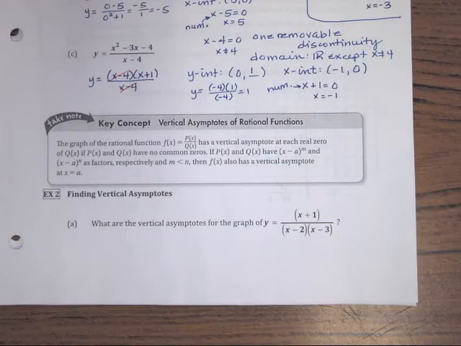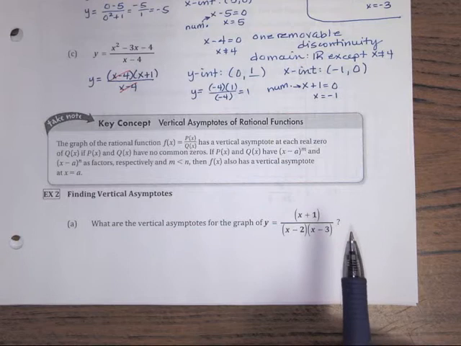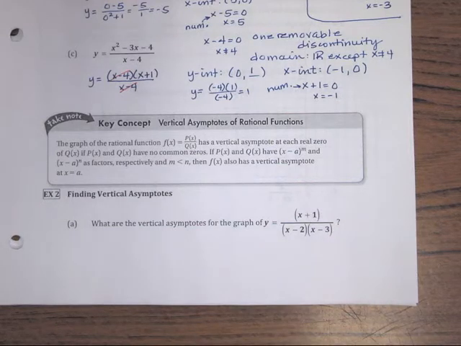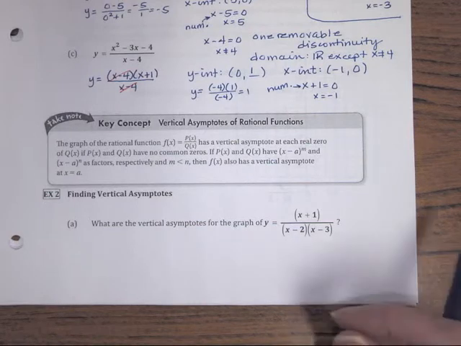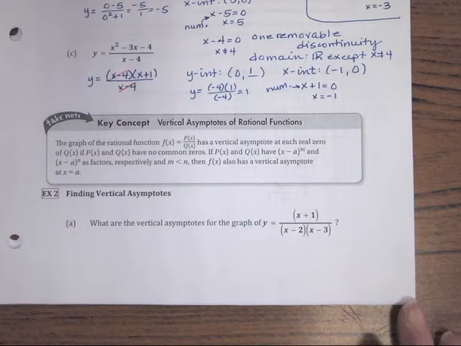What we're going to do is, with our rational functions, find vertical asymptotes. The vertical asymptotes are the easiest to find. First of all, if you have removable discontinuities, you want to remove those. The next thing you want to do is set your denominator equal to 0 and solve. Everywhere that you get a value, you have a vertical asymptote.